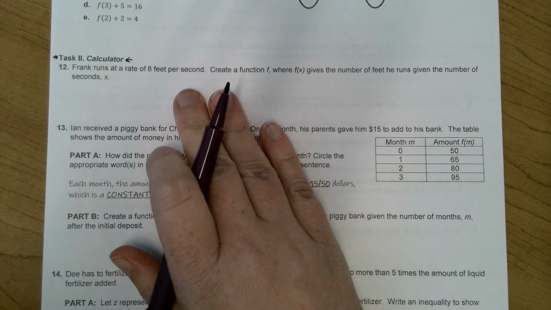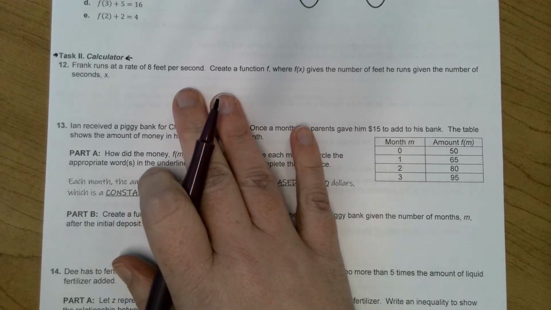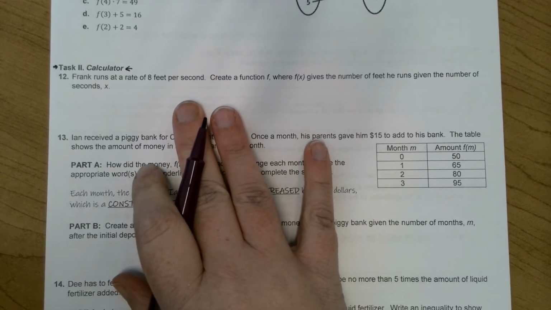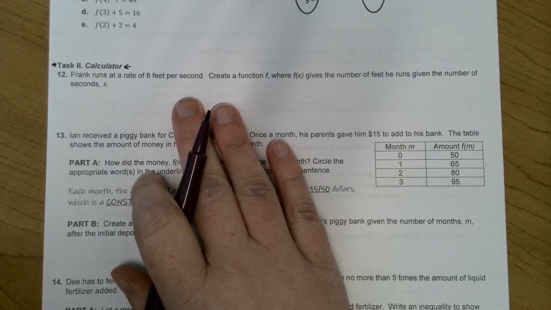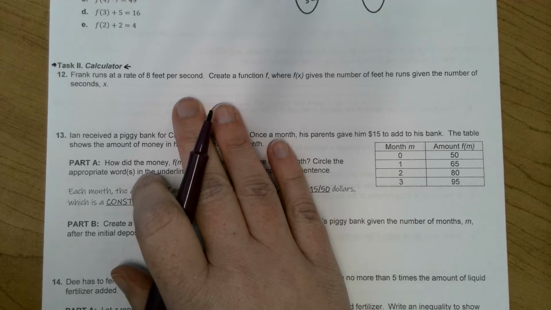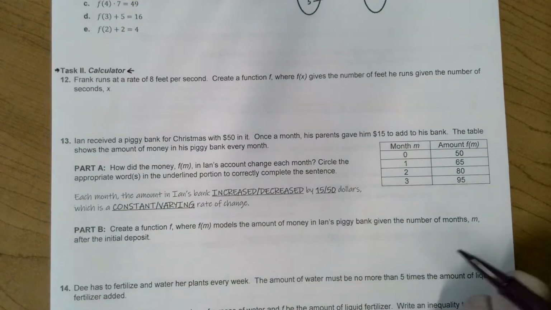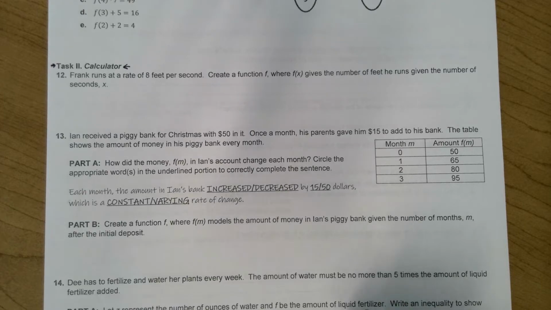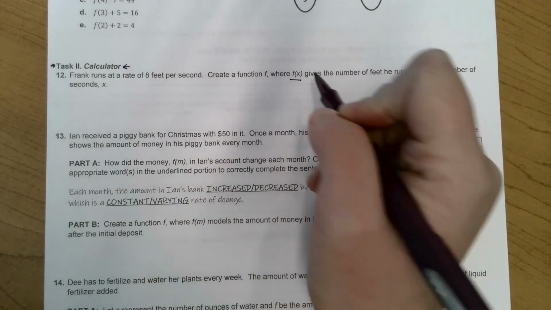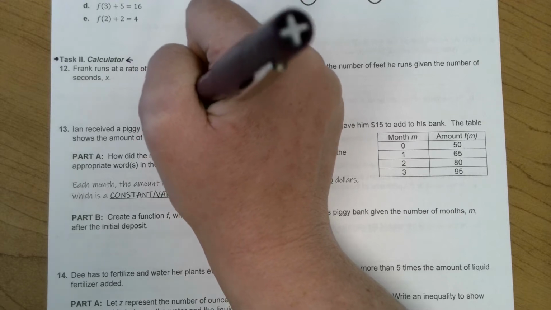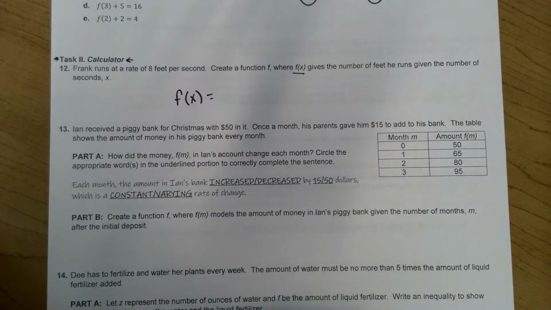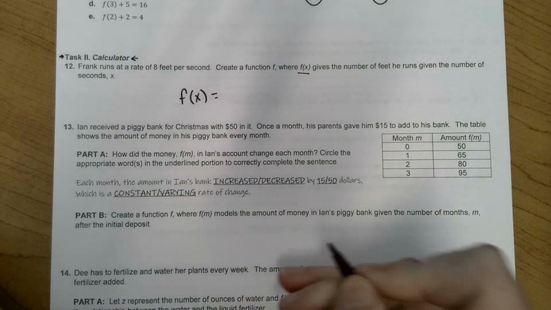All right, so first question. Frank runs at a rate of 8 feet per second. Create a function f where f of x gives the number of feet he runs given the number of seconds x. So number 12 is an easy one, just writing a function. So it asks us to use f of x. And we want to know how many feet he runs after x seconds.